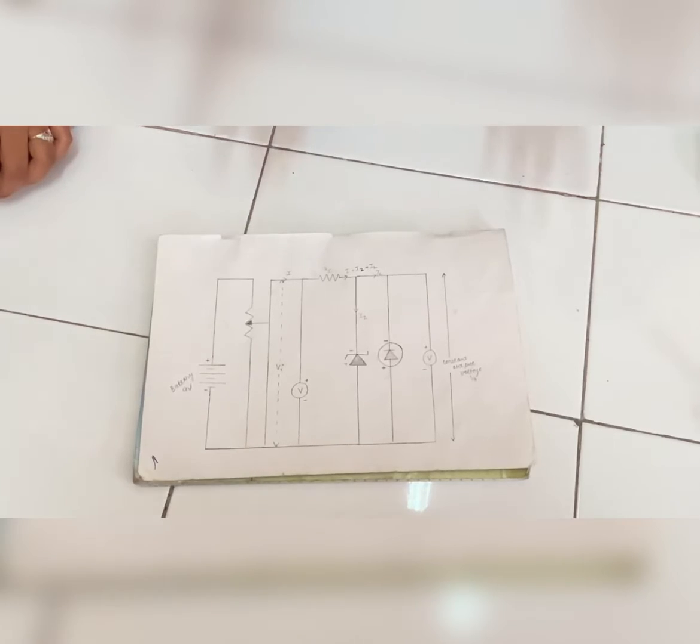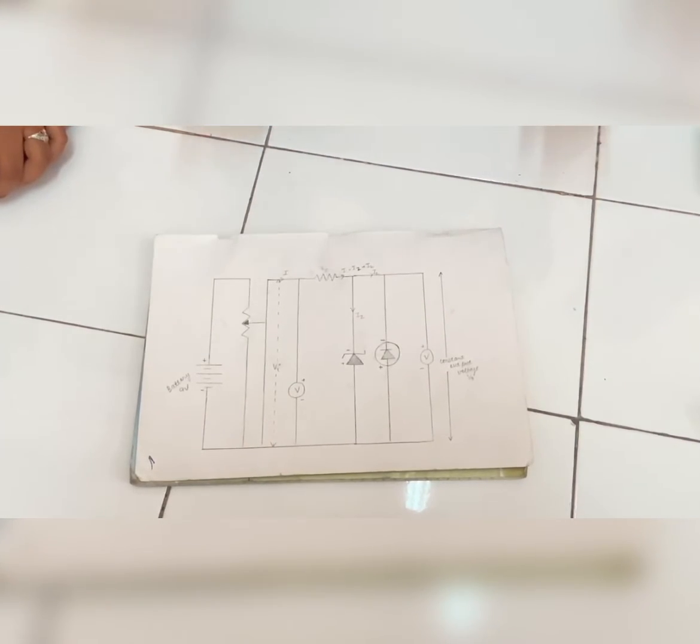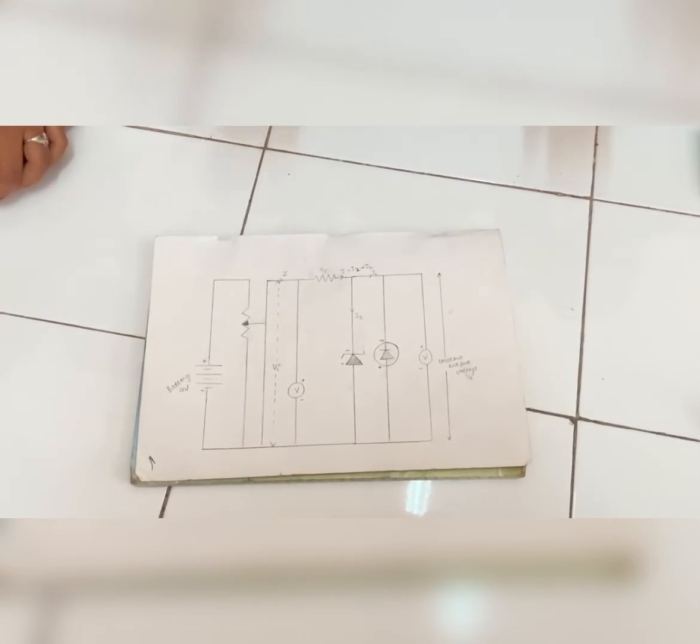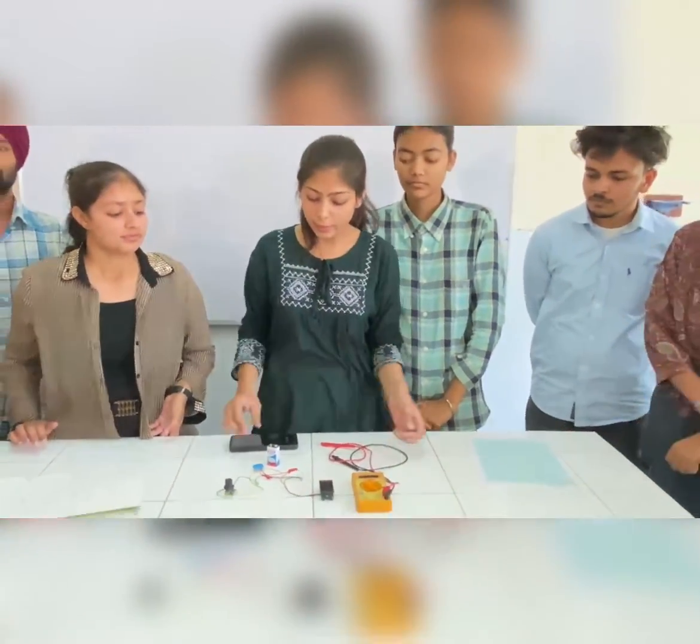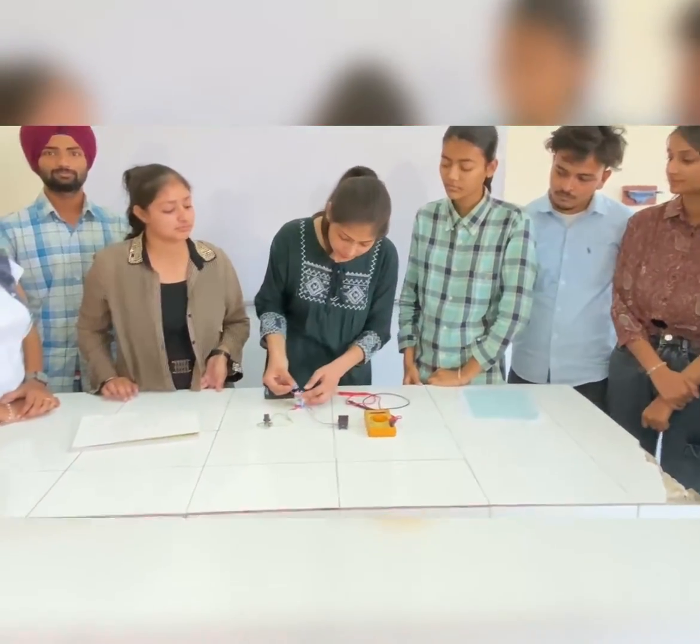And we know that Zener diode has certain temperature changes and load conditions. So potentiometer acts very quickly in these conditions. So now let's see how it works. Here we have a battery of 9 volt. I'm connecting this battery.